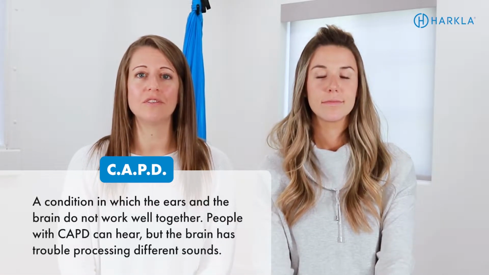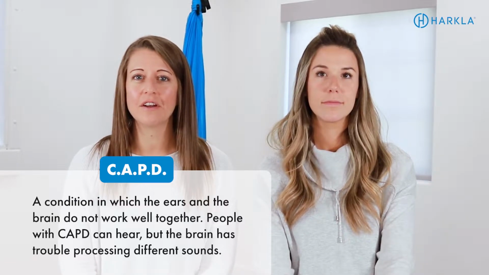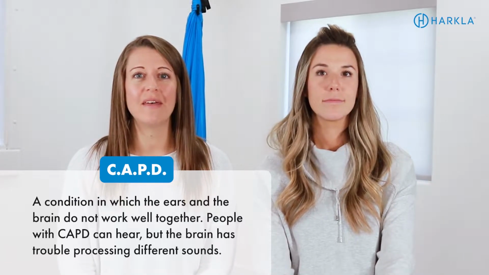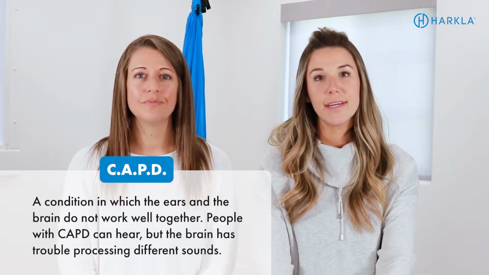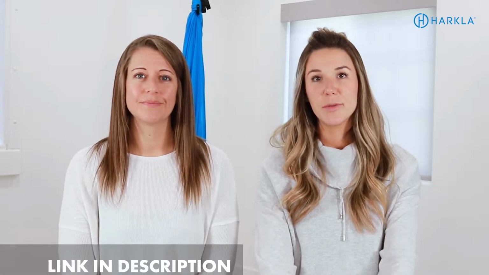When we talk about auditory processing today, we are not talking about how well you hear. We're talking about how your brain processes and interprets the things that you hear. You might be familiar with Central Auditory Processing Disorder, or CAPD, and while we're not going to focus specifically on that diagnosis, we want you to be aware of it because it is important. A child with CAPD really truly struggles to understand what they hear during everyday activities in the same way that other children do.